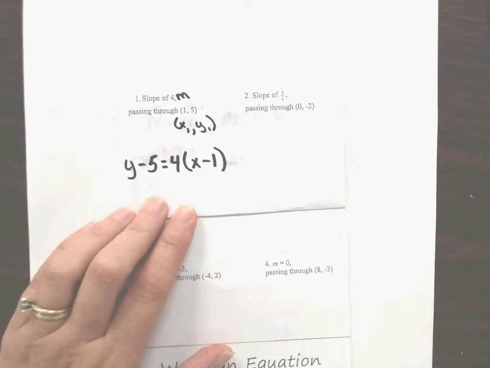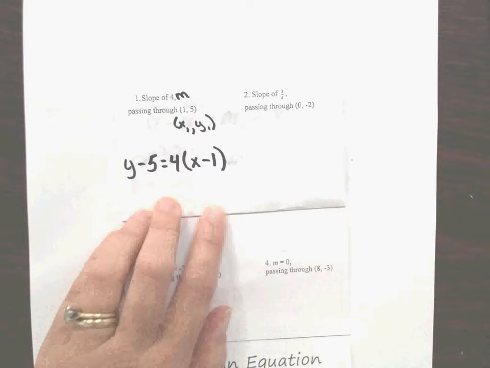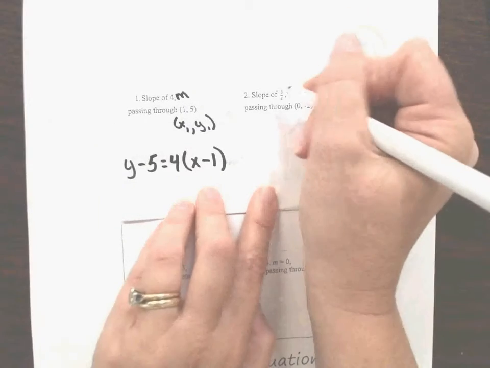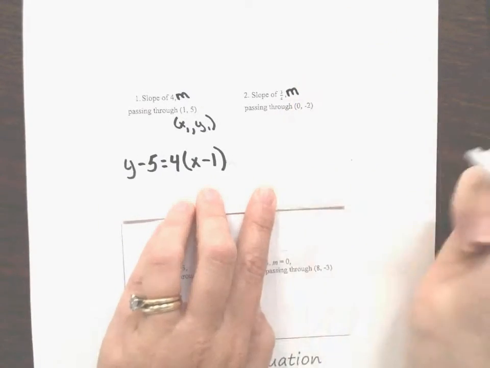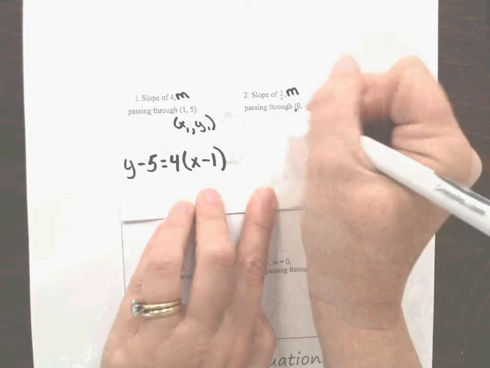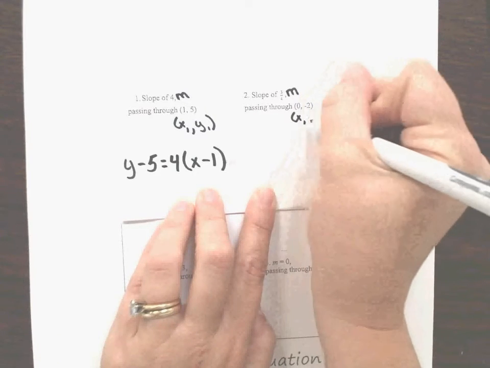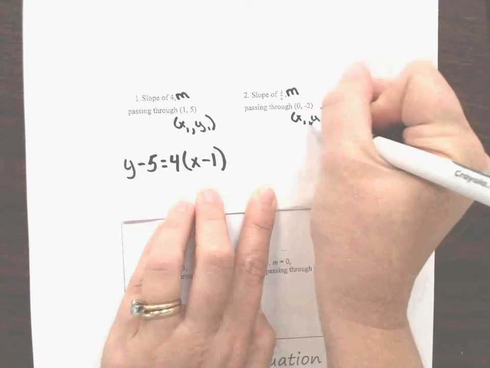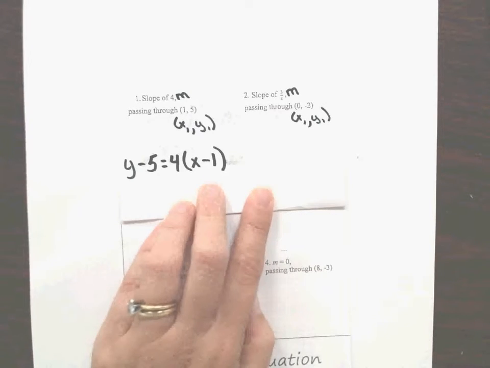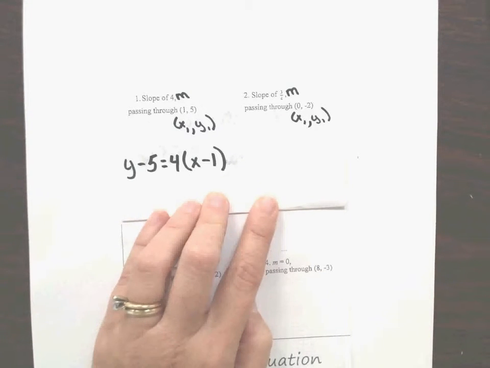Number 2. Okay, so number 2, 3/4 is your slope, and 0, negative 2, so this is x1, y1. Wouldn't that be plus 2? Essentially, the negative.